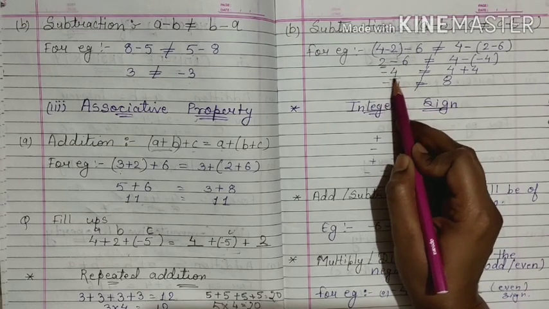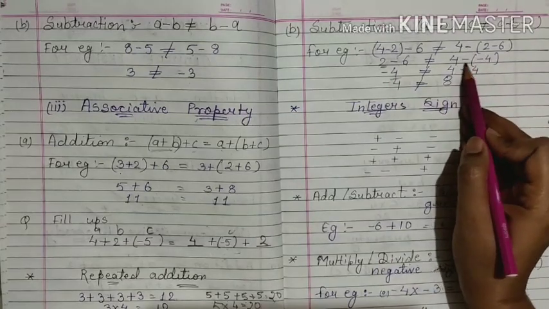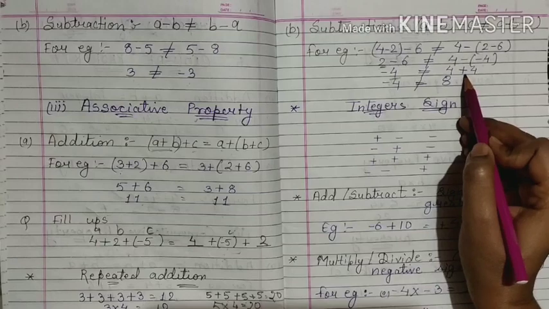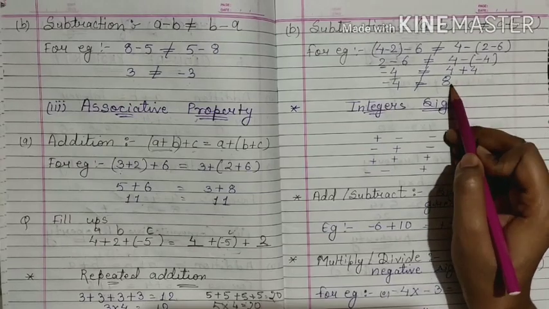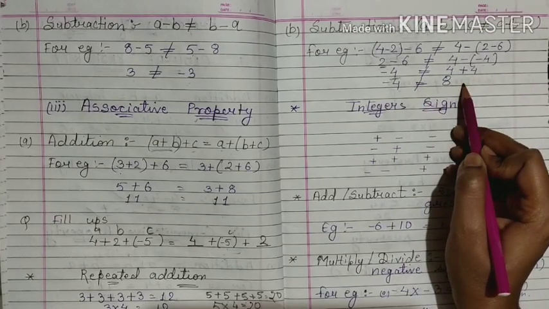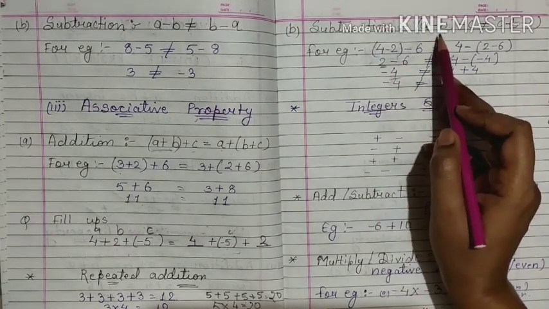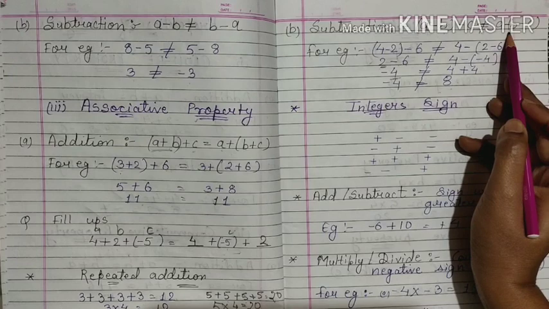Then it will be minus 4. Here you can see 2 minus 6, minus 4, and minus minus plus. Then 4, 4, 8. Minus 4 and 8 are not equal. In subtraction, LHS and RHS are not equal.